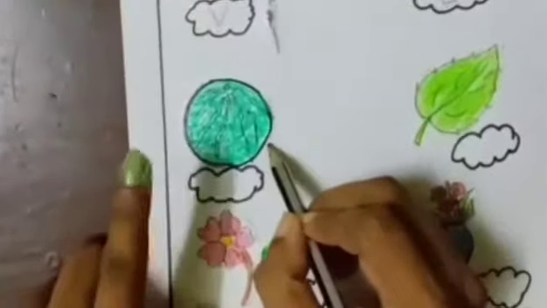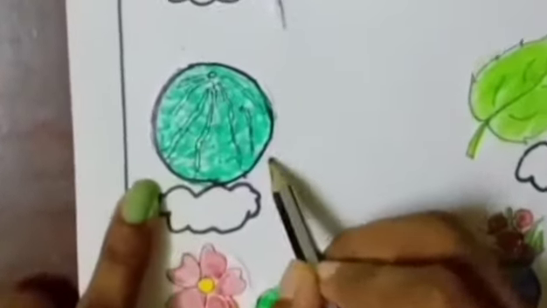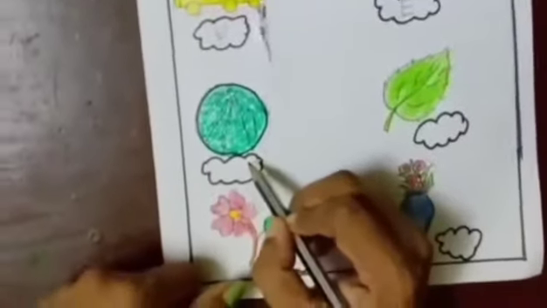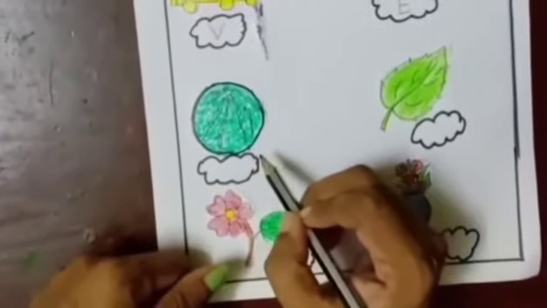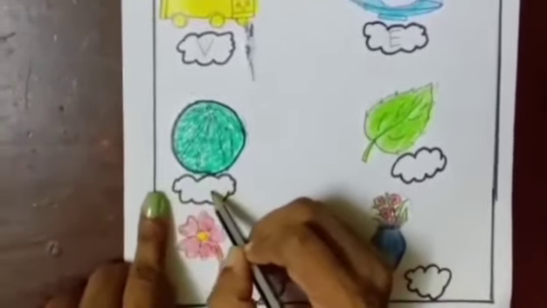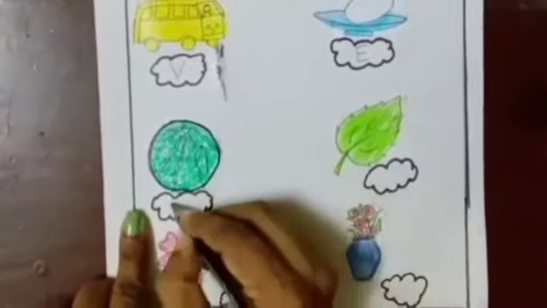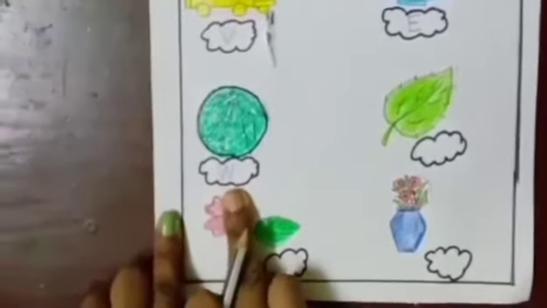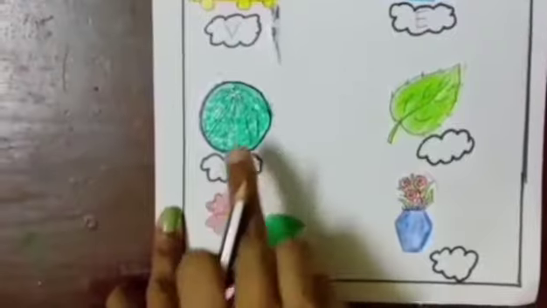Now what is this? This is the watermelon. Watermelon. So which letter you are going to write here? मतलब कौन सा लेटर आपको यहाँ लिखना है? Yes, W. W makes a sound. Watermelon.